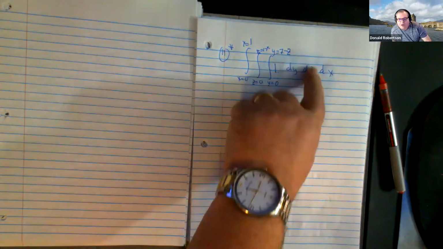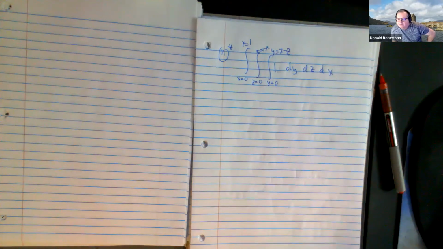Now, in this question, we're not actually being asked to find the integral, which is strange. But we are being asked to describe what that looks like in 3D. That's an interesting puzzle.